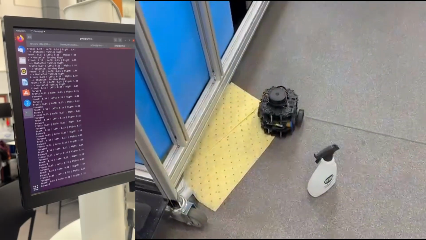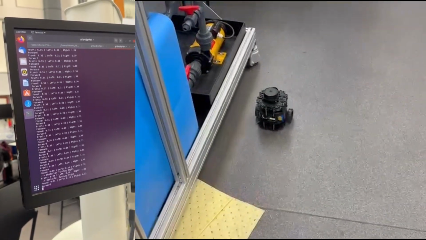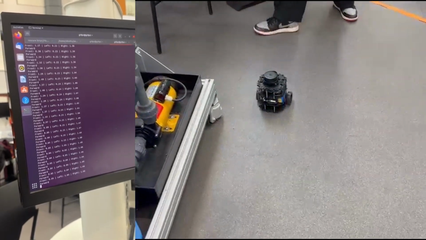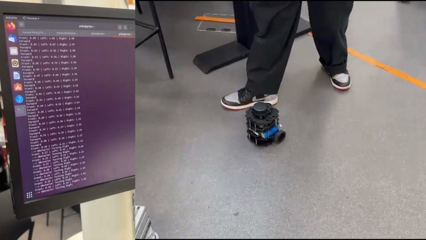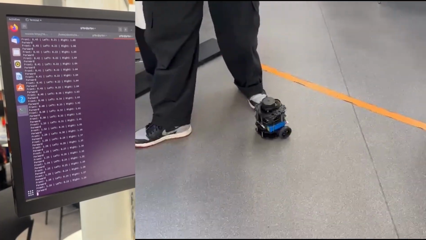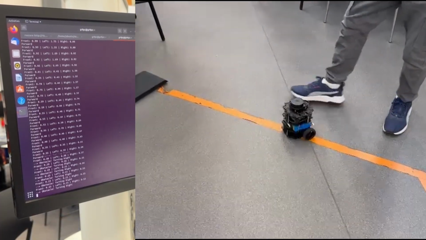We have set up the spray bottles as obstacles. On the terminal, the distance streams in, and when it drops, the script prints obstacle detected and triggers a turn. On the right, the robot drives forward, detects the bottle, and autonomously turns to avoid the collision.